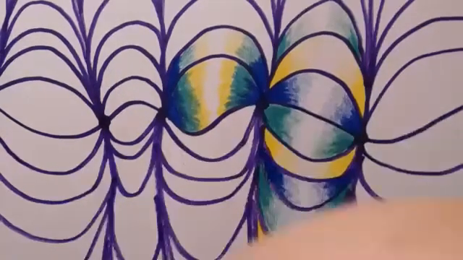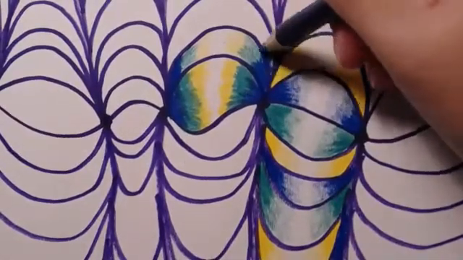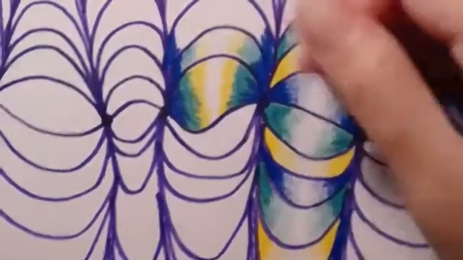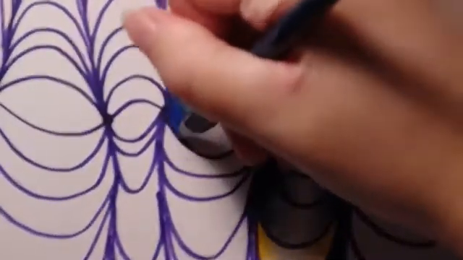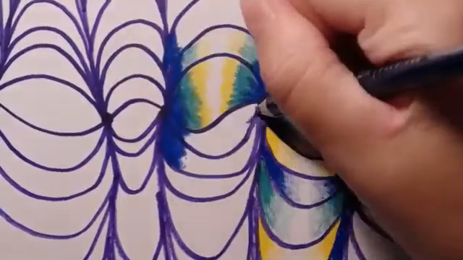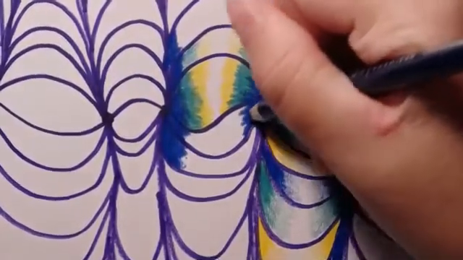I do not have those colors with me right now, but I will go ahead and just quickly fill in this one little row so that you can see what it'll look like. And I'm just gonna do all of the sections that are blue first. Makes it a little faster.